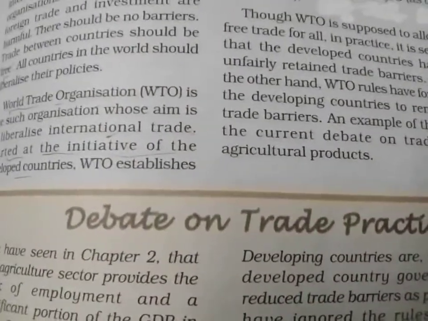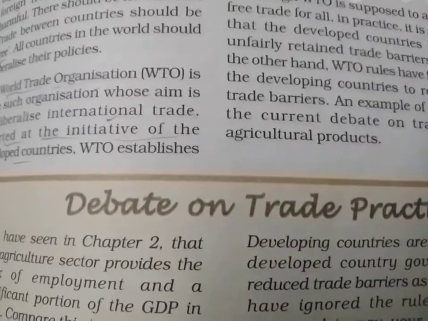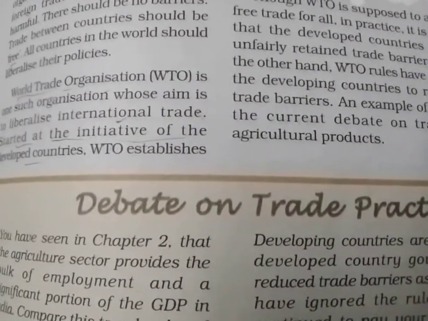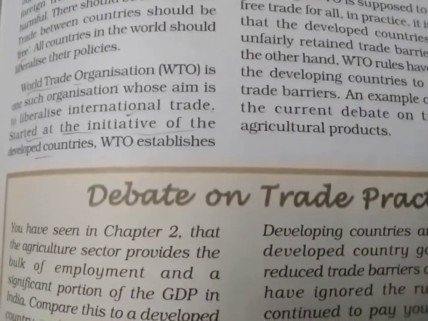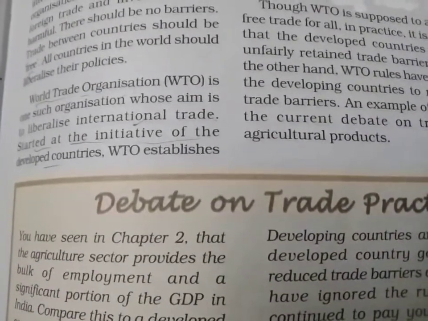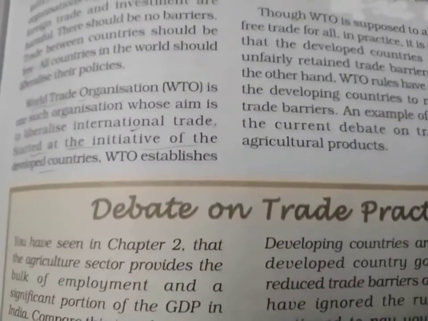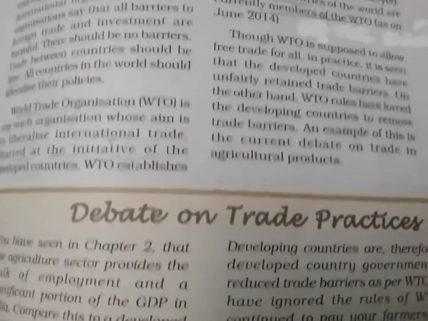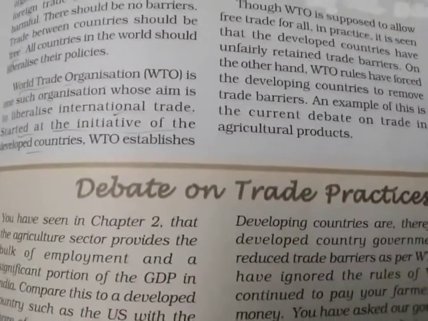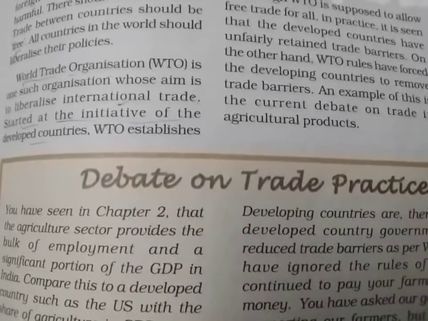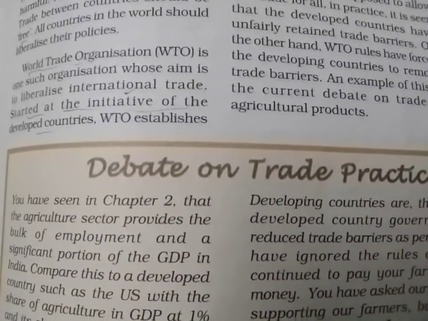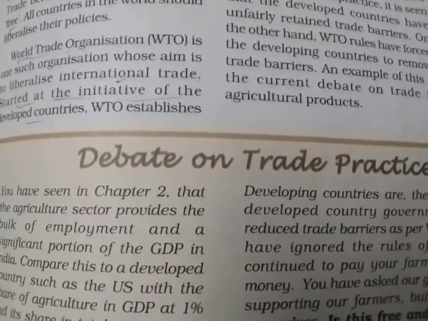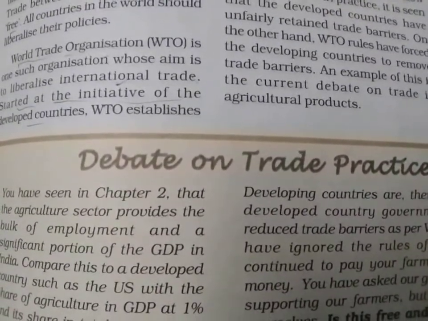Though the World Trade Organization is meant to allow free trade for all, in practice it is seen that the developed countries have unfairly retained trade barriers. Some developed countries are still imposing some trade barriers. That is very harmful. On the other hand, WTO rules have forced the developing countries to remove the barriers. Some developed countries are imposing barriers, but developing countries are following the rules of WTO.